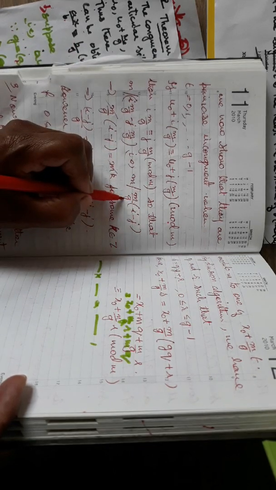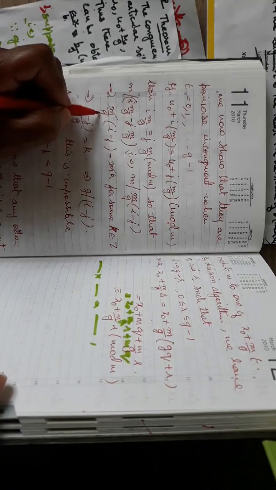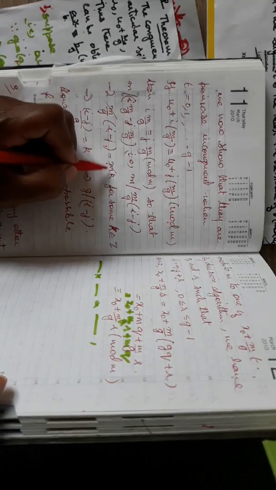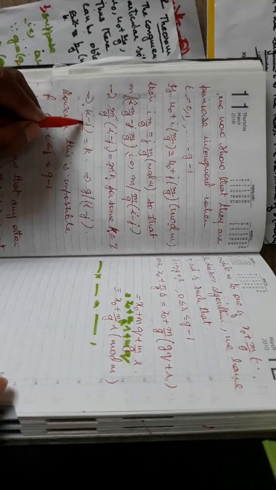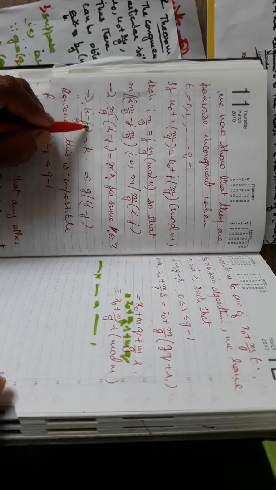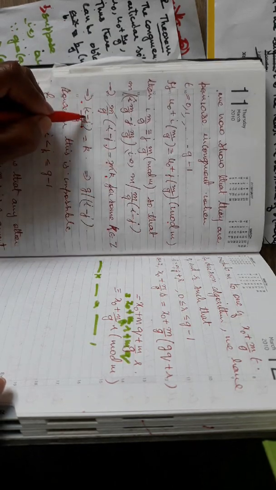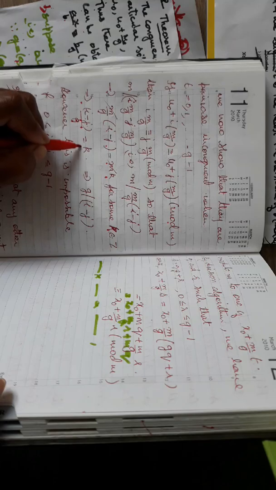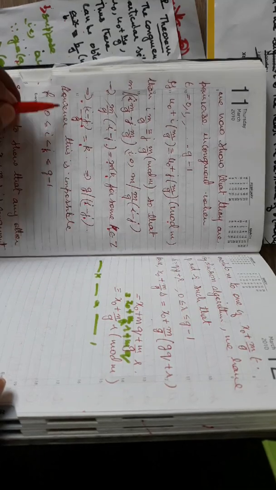M by G you can take common, so M divides this. So this implies that M by G into I minus J is a multiple of M, that is, equal to K M for some K belonging to Z, which implies that I minus J divided by G, M and M can be cancelled, so this implies that (I minus J) divided by G is equal to K. So this implies that G divides I minus J, but this is not possible.